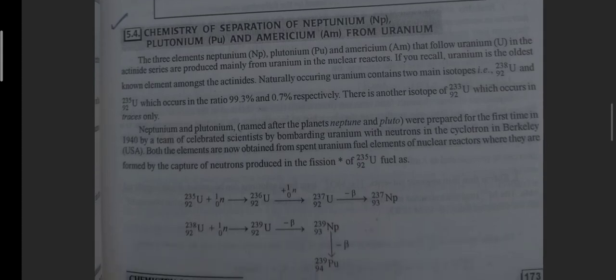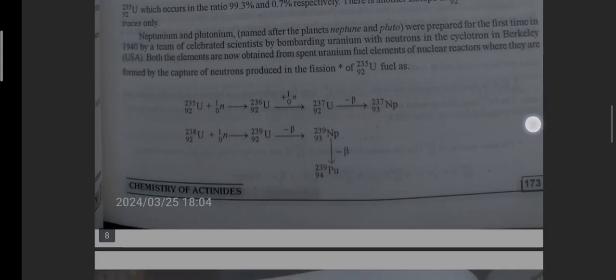Neptunium and plutonium were prepared for the first time in 1940 by a team of celebrated scientists by bombarding uranium with neutrons in the cyclotron in Berkeley, USA. Both the elements are now obtained from spent uranium fuel elements of nuclear reactors, where they are formed by the capture of neutrons produced in the fission of 235U fuel. This is the reaction.